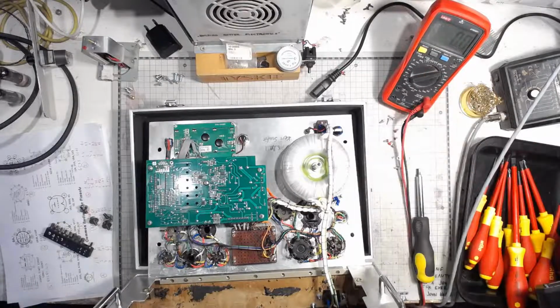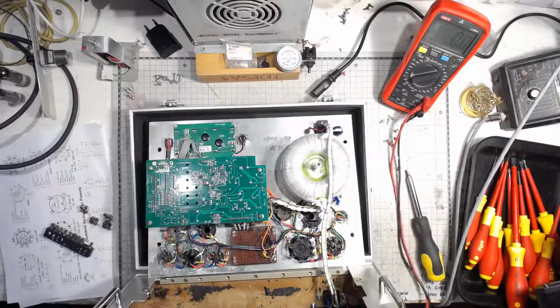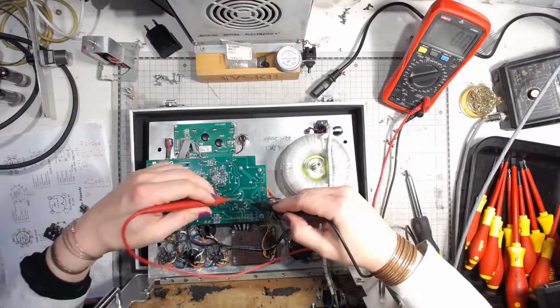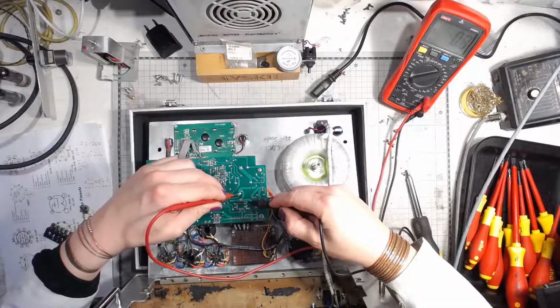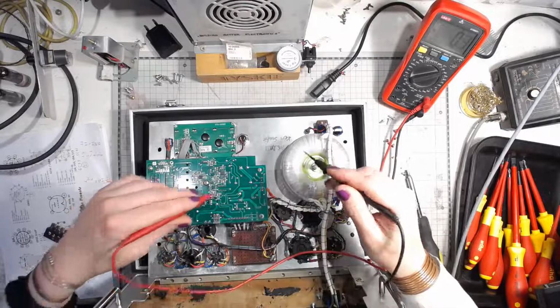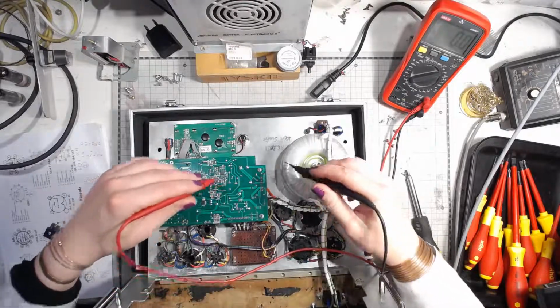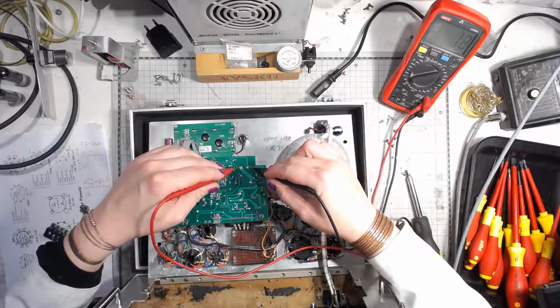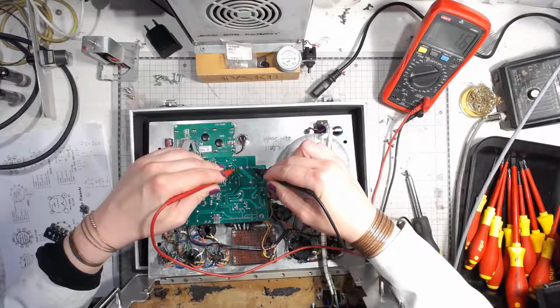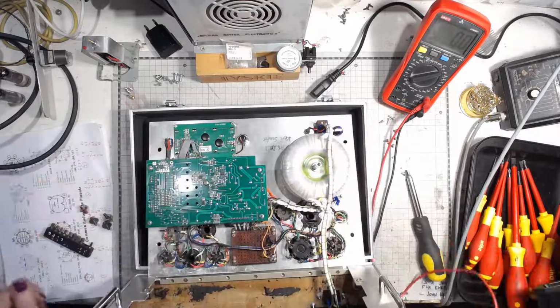Let's check if there's charge on the electrolytic capacitor. This one is safe. And this one is also safe.